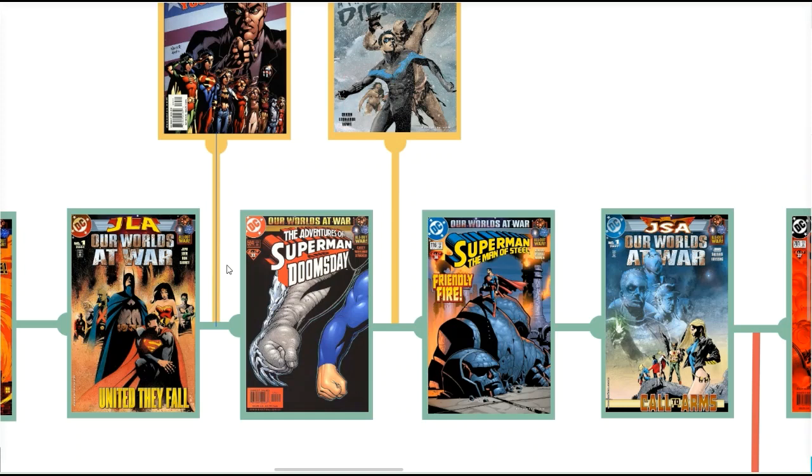This is an essential issue. It shows the death of a key character, as well as, you can see from the cover, the return of Doomsday. And it does say to be continued in Man of Steel issue 116, which, as you can see, it does move on to that.